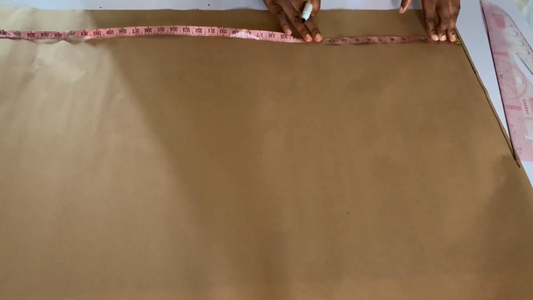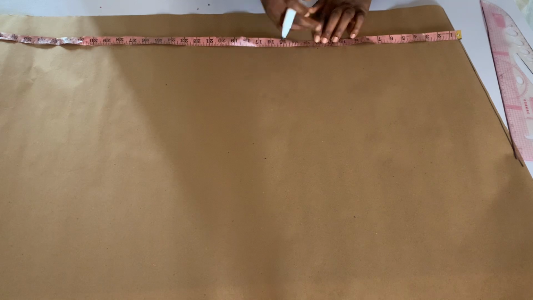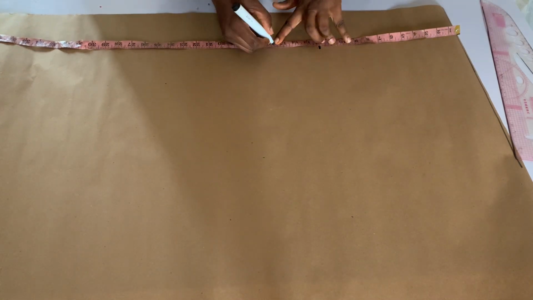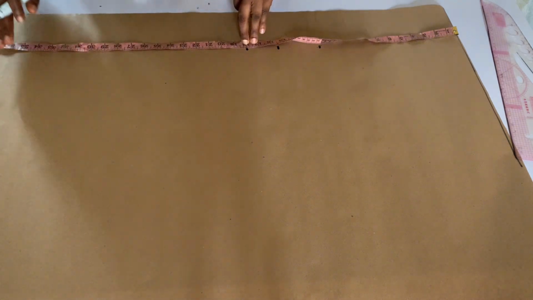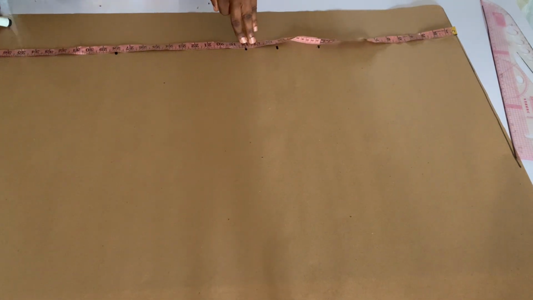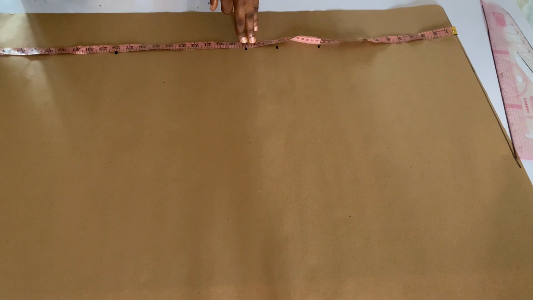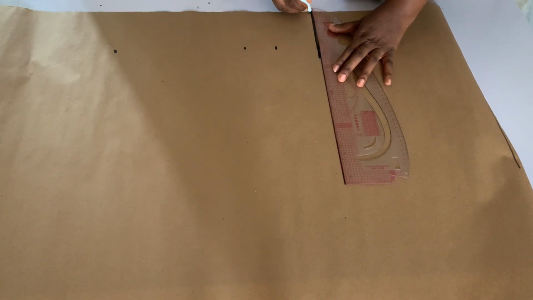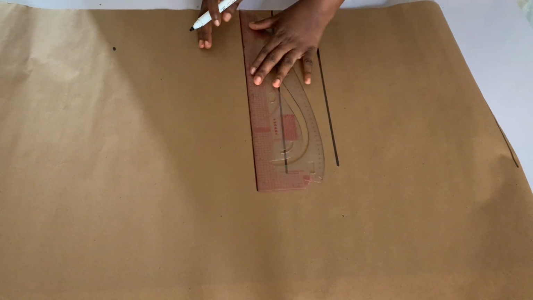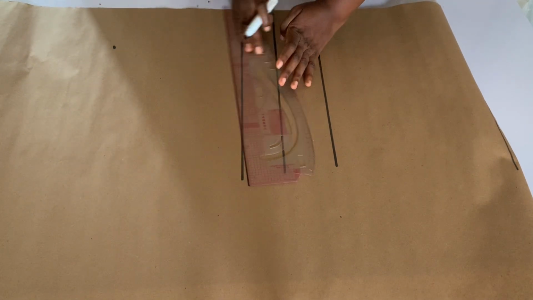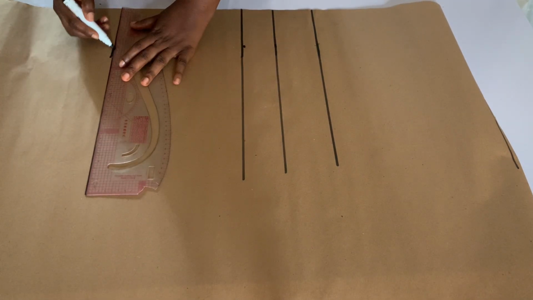All right, so I'll first of all start by drafting on my pattern paper, taking my vertical points, which are my bust point, under bust, waistline, my hip line, and the full length. I don't want this dress to be too short, so I'm going to make the length 39. Sorry you're not seeing the full length, but just mark your preferred length. Whatever length you want your dress to be is totally fine.